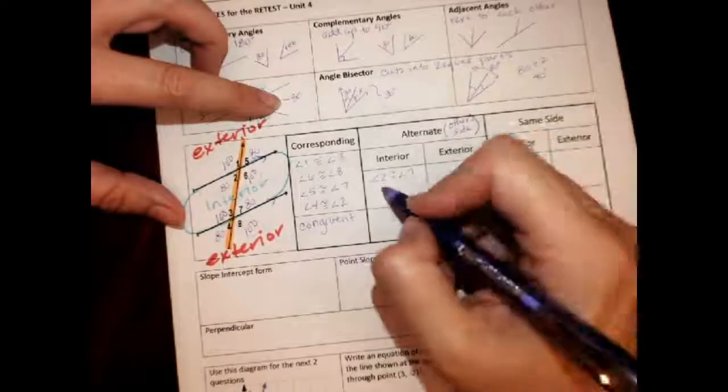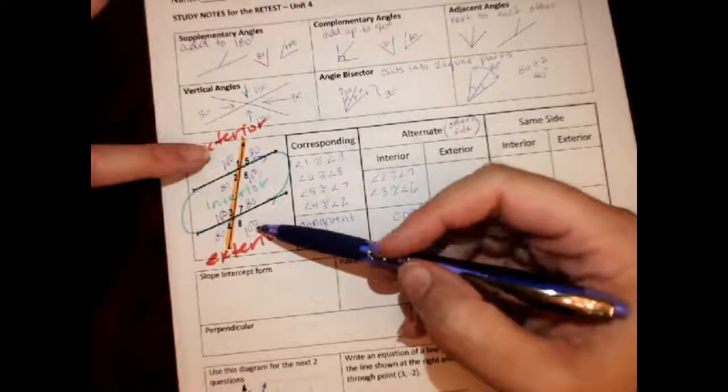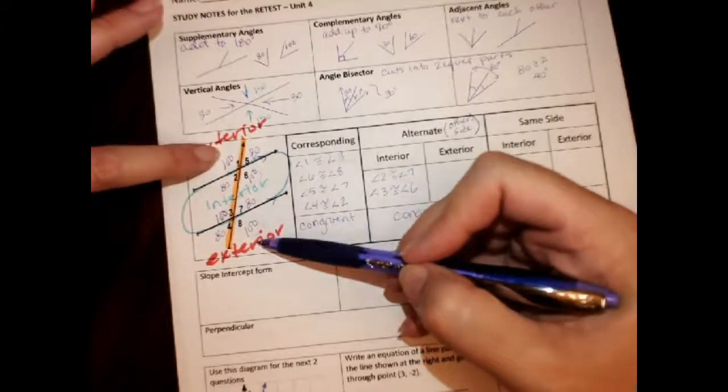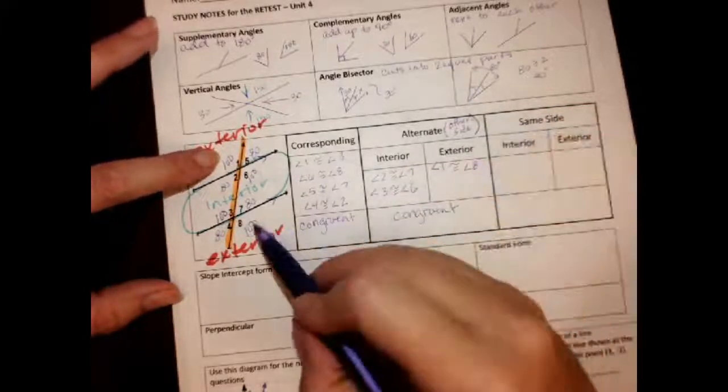What's the other one? Well, the only other one that's inside is this one, 3 and 6. Those are on the interior, and they're on opposite sides of the transversal, so those are alternate interior, so 3 and 6. Now let's do alternate with the exterior. So we're talking about on the outside. 1 would go with 8. They are both on the exterior. One's on the left side, one's on the right side. So angle 1 is congruent to angle 8. And the other ones would be 5 and 4.